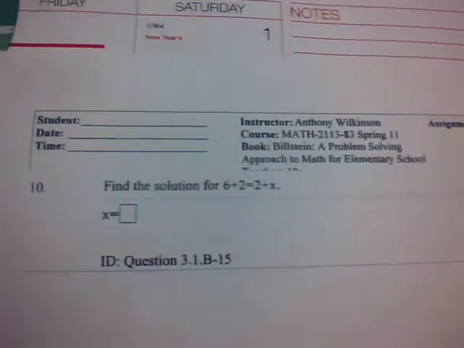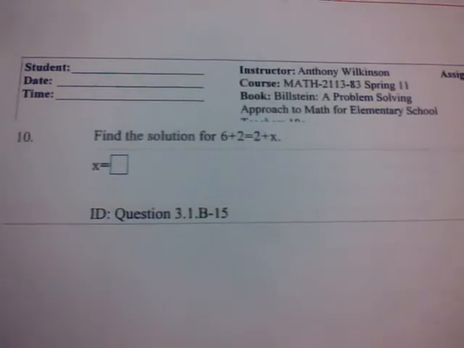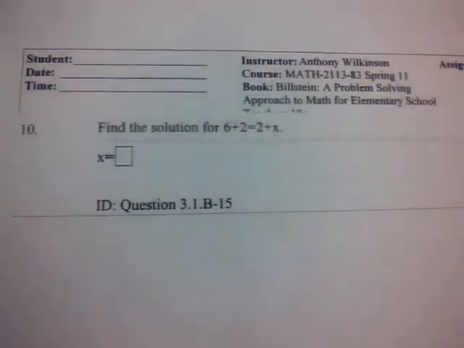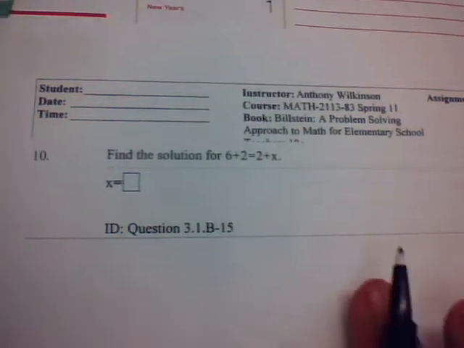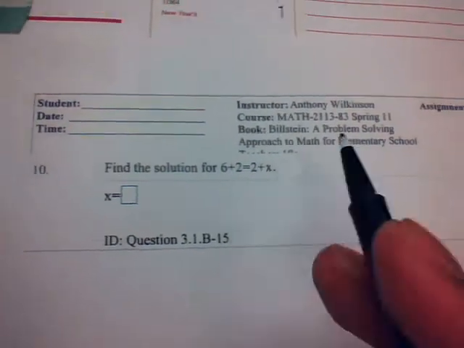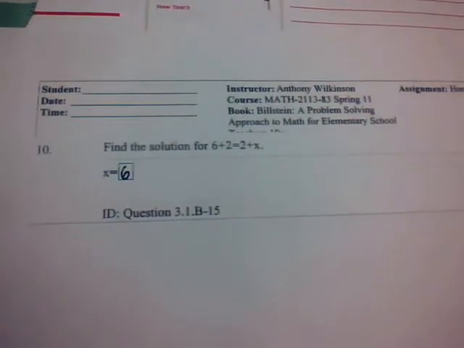And finally, number 10, let's say we want to find the solution of 6 plus 2 is equal to 2 plus x. Here we're finding out what x is. Well, it's the commutative property, so if we have 6 plus 2, then the other one has to be 2 plus 6. So x in this case would be 6.